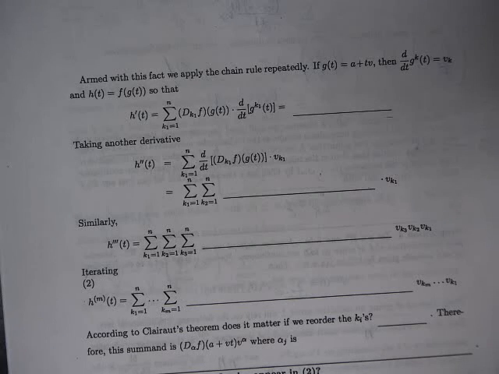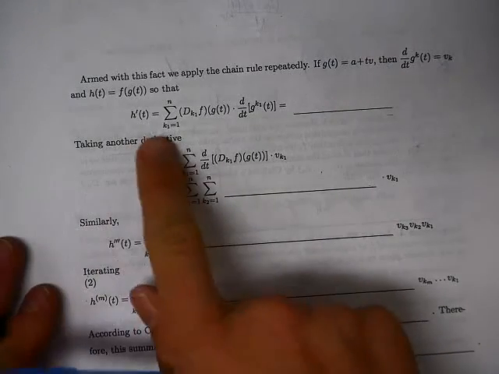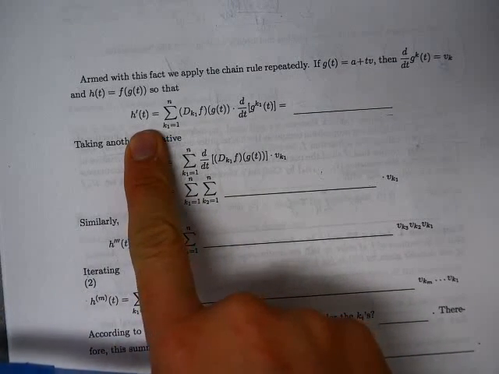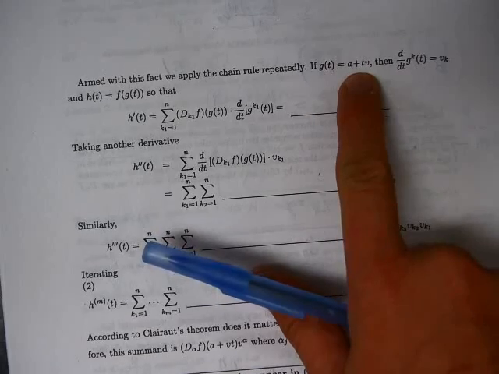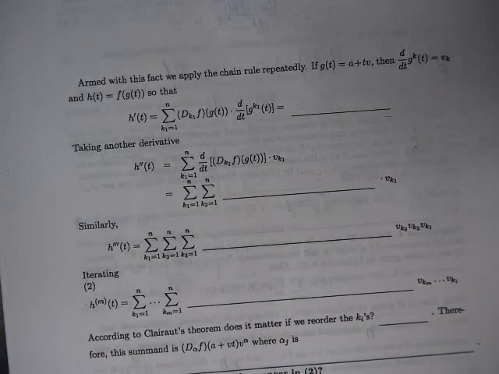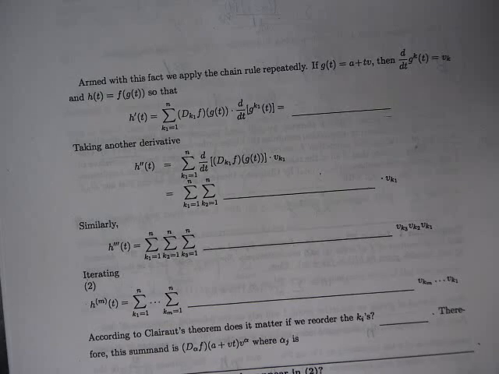Okay, so cool. Now let's take a bunch of derivatives. Let's write down some things. I want to take the derivative of f of a plus tv. That's explicitly a composition, right? It's f of g of t, where g of t is a plus tv.